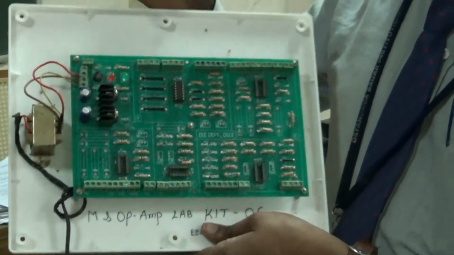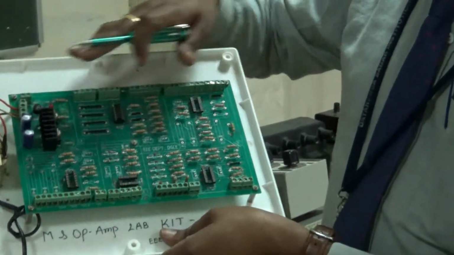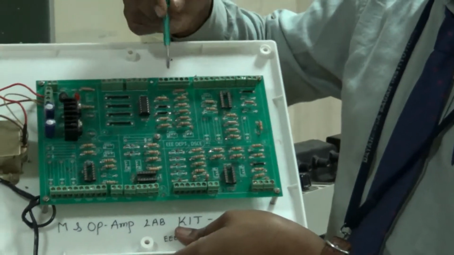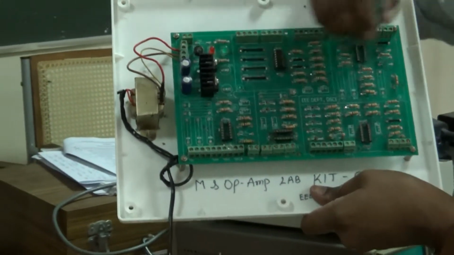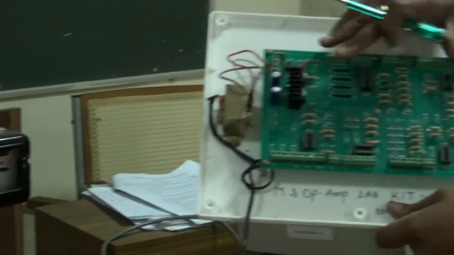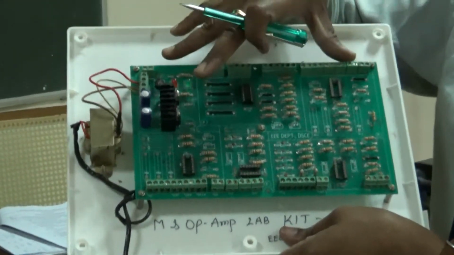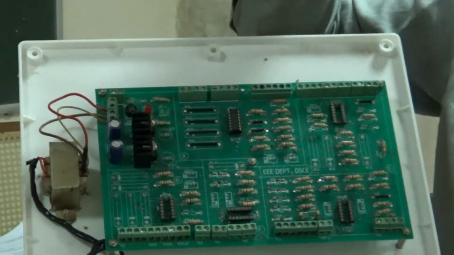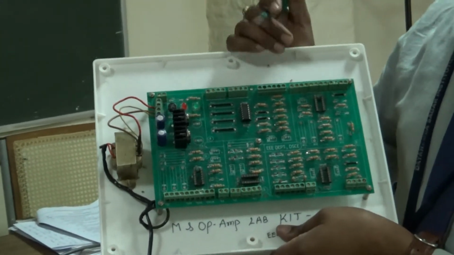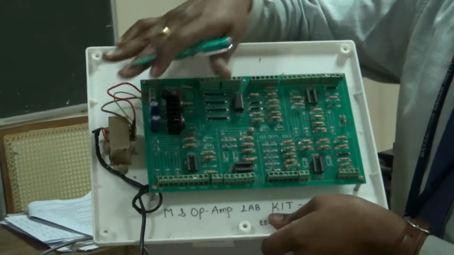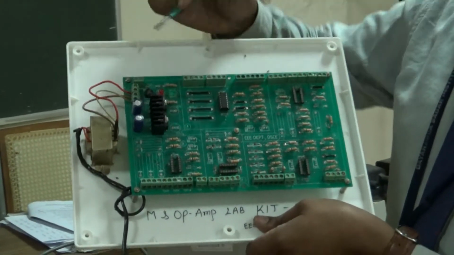Now by seeing this, we can easily observe what the components are. Suppose this is the number; we have fabricated everything. This is a clear picturized image, and the circuits also we will provide in the manual. For your easy understanding, I am explaining what components we used.